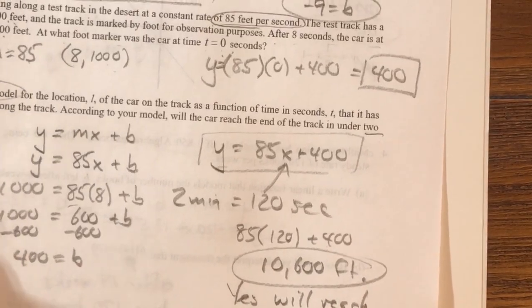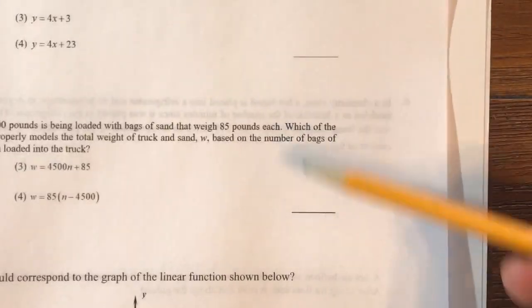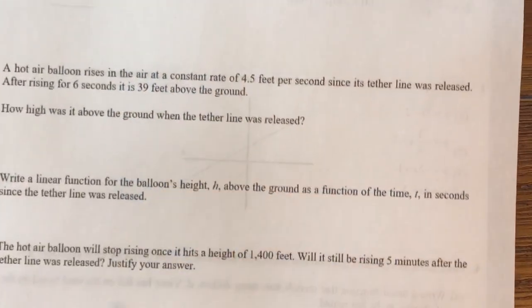All right, so you've got some independent work. Looks like you've got 3 multiple choice questions. You're going to have to show work on numbers 4, 5, 6, and 7. Going to show some work on those. All right, stay safe.